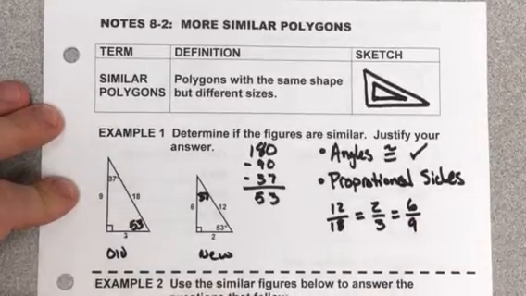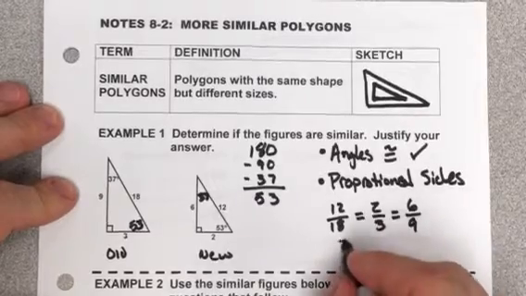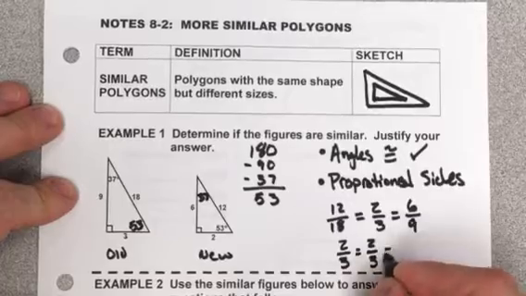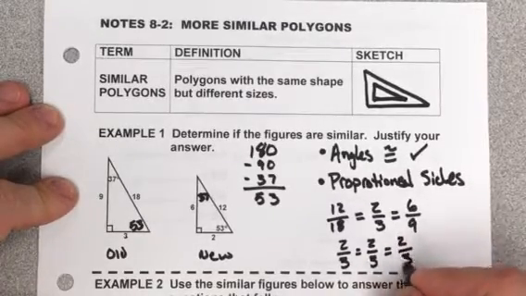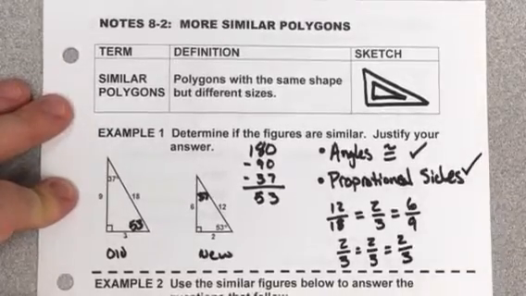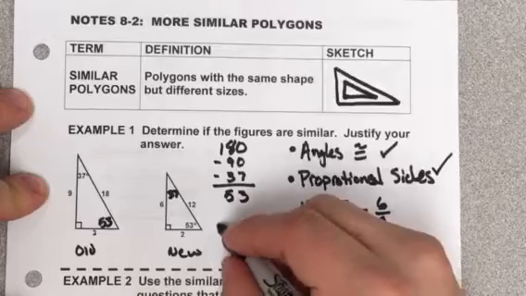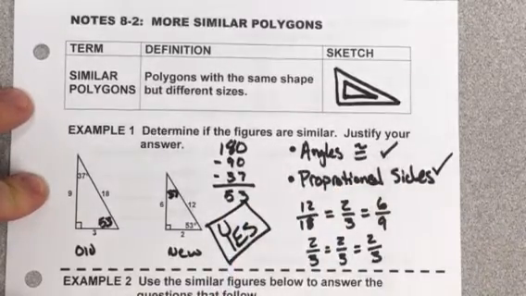As I'm looking at it, 12 over 18, divide top and bottom by 6, I get 2 over 3. 2 over 3 is simplified, so I'm going to leave it as 2 over 3. And 6 over 9, divide by 3, I end up with 2 over 3. All sides are proportional. Since all sides are proportional, I can say, yes, these two triangles are similar.